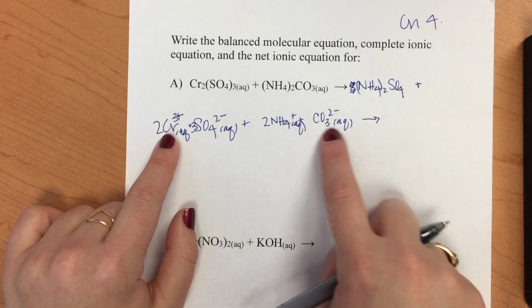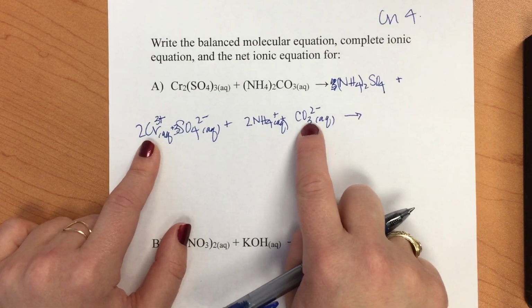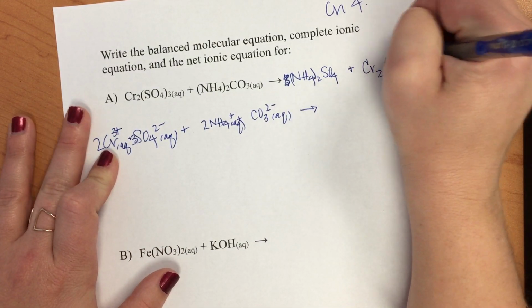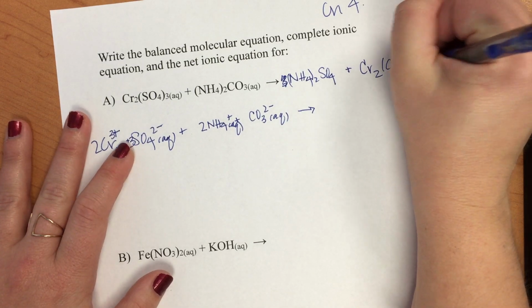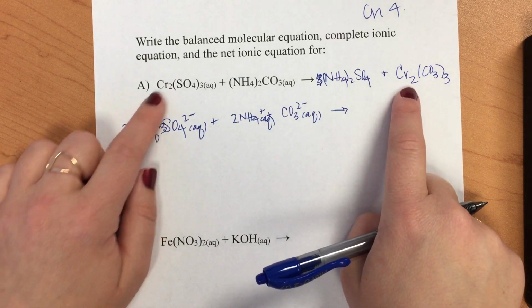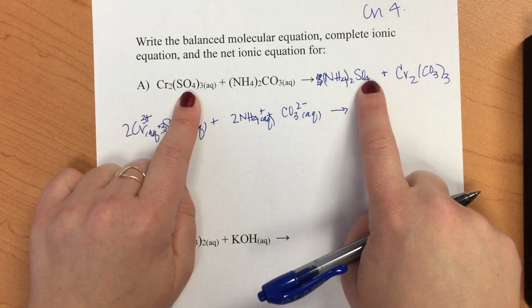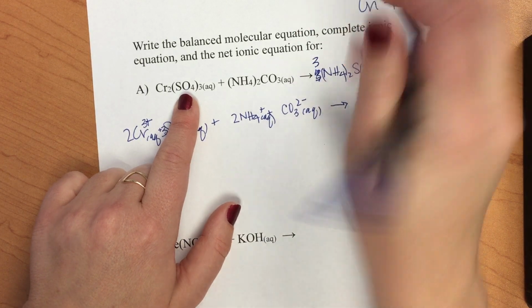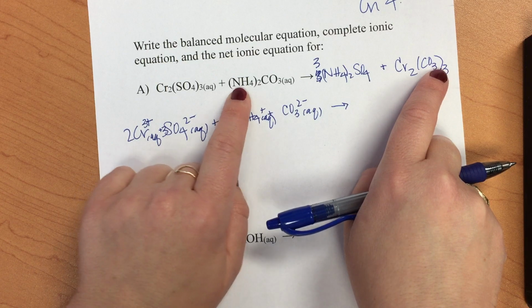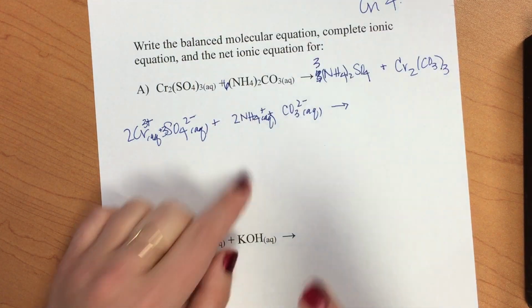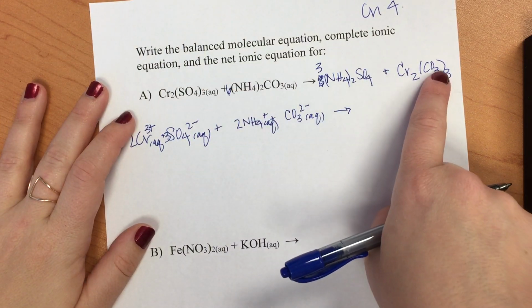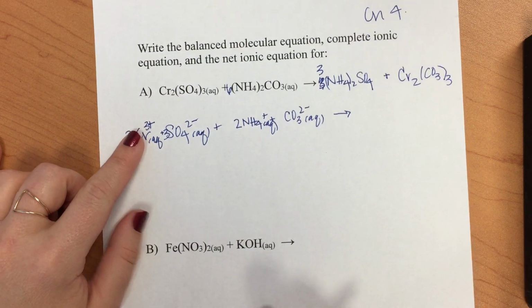We have chromium 3+ with carbonate, and so that's going to give us Cr2(CO3)3. We don't know if either of these are solid just yet, but let's go ahead and balance this chemical equation. There are 2 chromiums on both sides. The sulfates are unbalanced, so there is a 3 here. Then there are 6 ammoniums, so we'll add a 6 here. If the question asked you to, you would have to rewrite this using all of the states. In this case, we'll leave it as is.